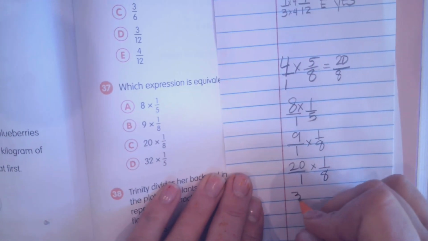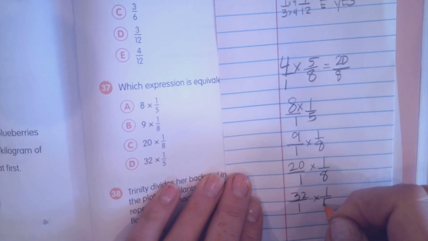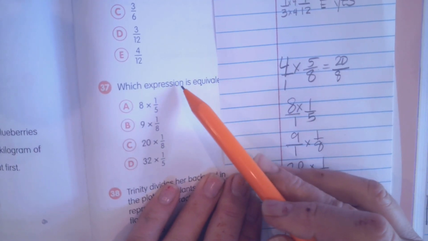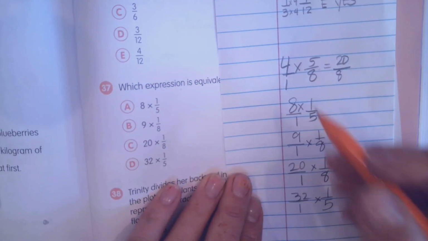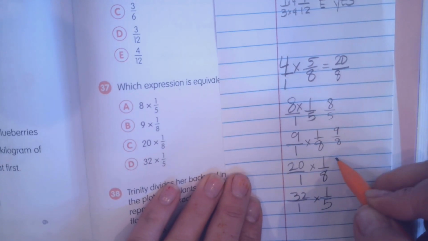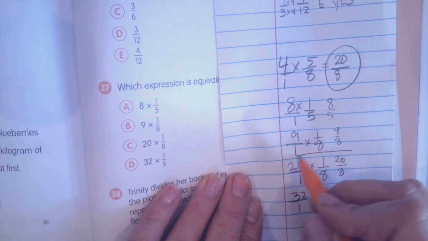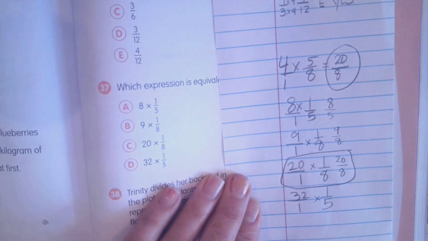And then I'm just going to multiply across for all of them. And it says which expression, so there's only one answer here. This is 8/5. This is 9/8. This is 20/8, which is what our original answer was. So my answer is C.